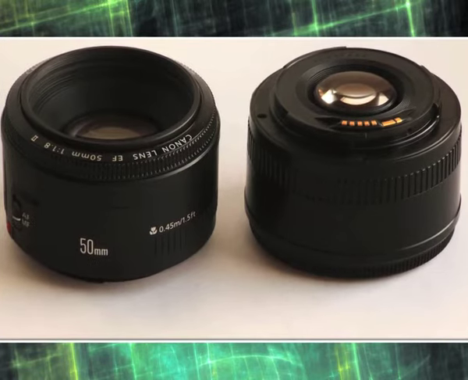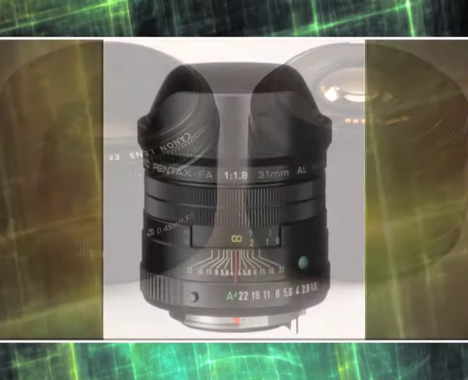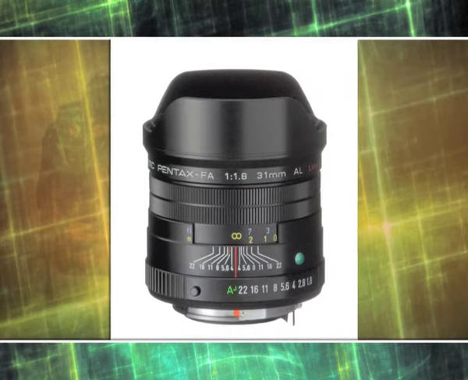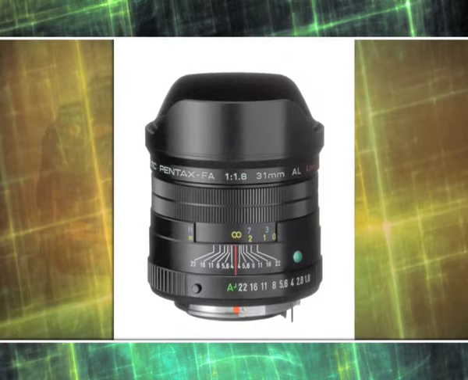Based on the angle of view, lenses can be classified into three types. A normal lens is of focal length 50 mm for SLR cameras and 31 to 38 mm for DSLR cameras. It can cover approximately 47-degree angle of view.